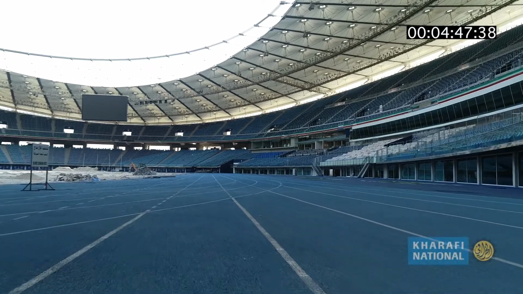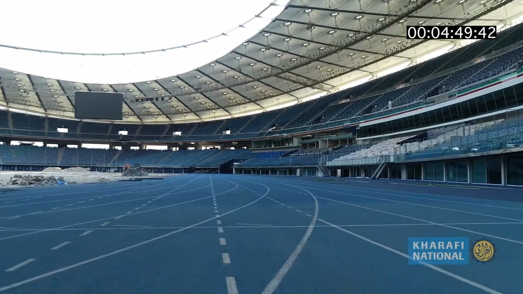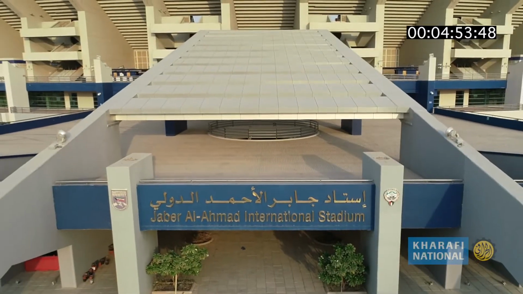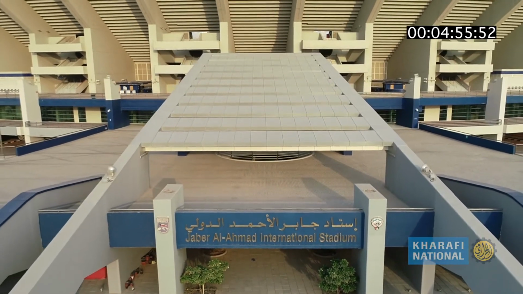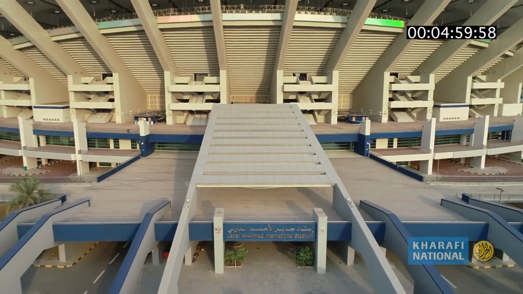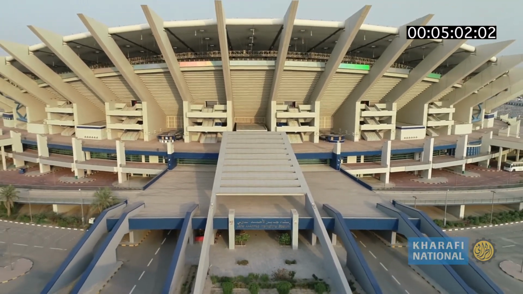This is an amazing facility that will continue to be Kuwait's official monument for athletic performance and football competition. With consistent maintenance and updates, our stadium will be vibrant and thriving for years to come.